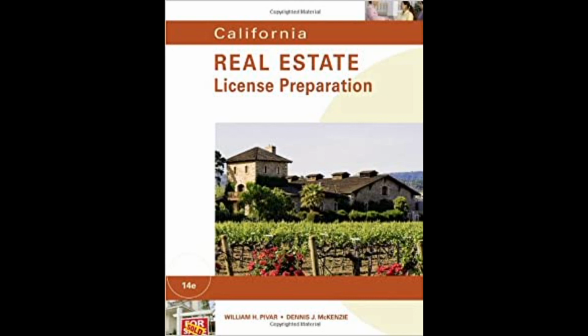3. A salesperson owns 25% of the outstanding shares of Rollo Realty Incorporated, and the broker owns the remaining shares. This division of ownership is A. Acceptable. B. Mandated. C. Discouraged. D. Prohibited. 4.